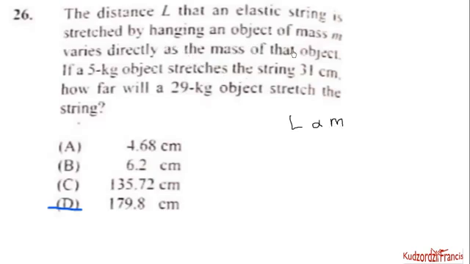So L will be equal to km, where k is the constant of proportionality. Now we're told that when m is equal to 5 kg, we substitute 5 here to get 5k, then it stretches the string 31 centimeters. So L will be equal to 31.